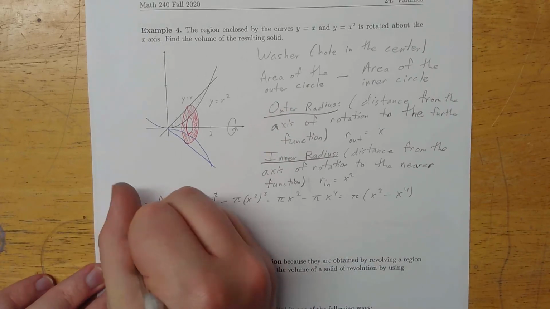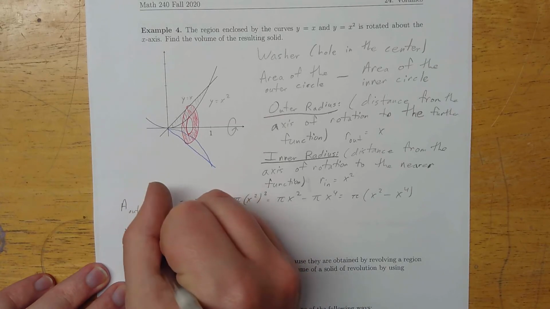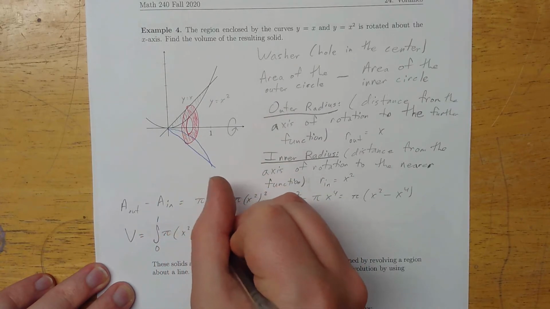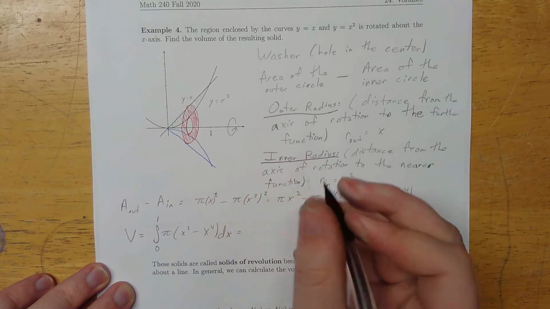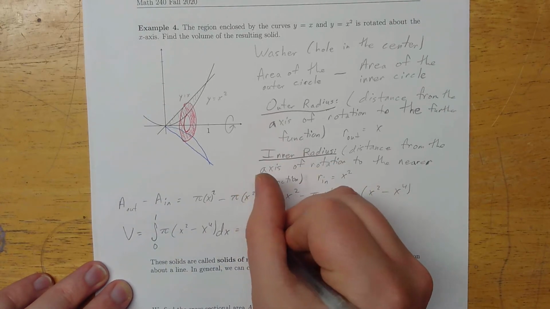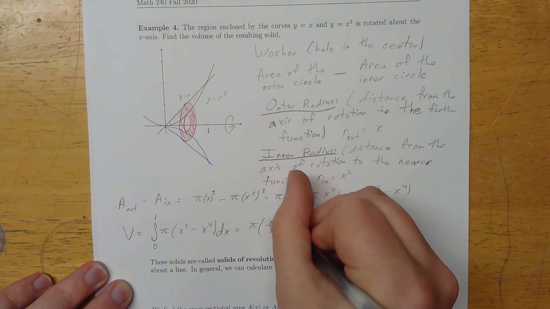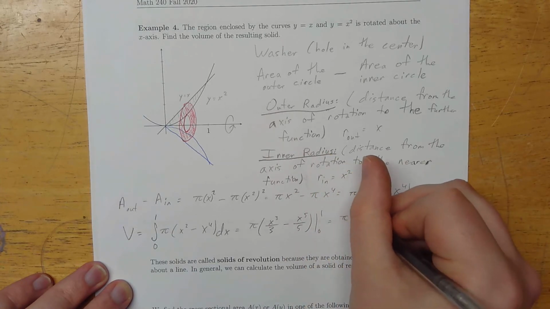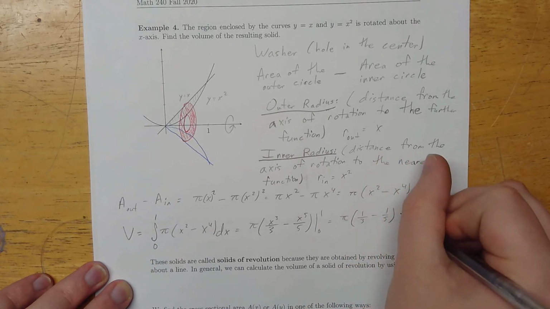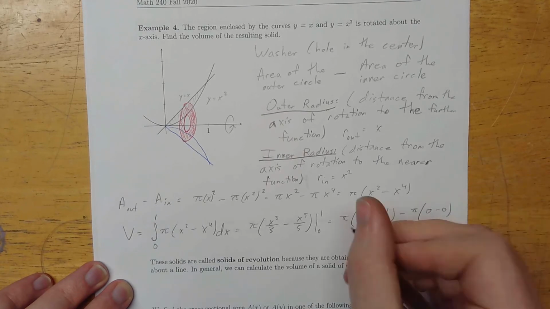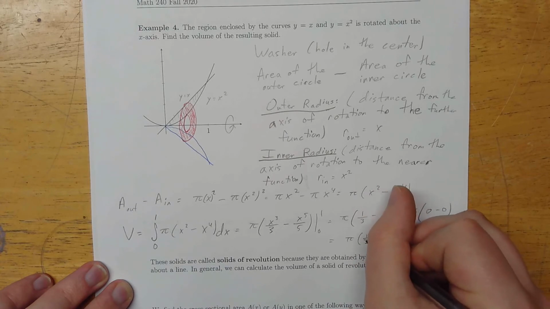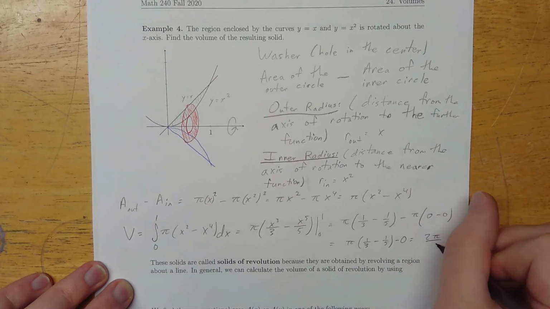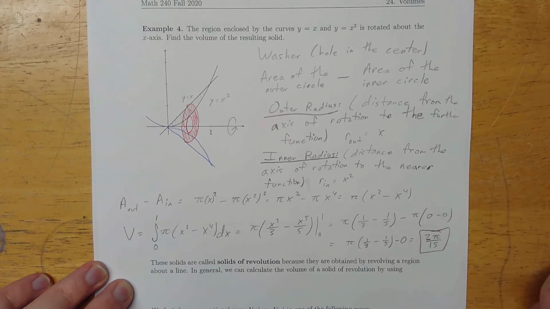So if we want to go ahead and find our volume, it will equal the integral from 0 to 1, where these meet, of pi times x squared minus x to the fourth dx, which will give us pi times x cubed over 3 minus x to the fifth over 5, evaluated from 0 to 1, which will give us pi times 1 over 3 minus 1 over 5 minus pi times 0 minus 0, which will give us pi times 1/3 minus 1/5 minus 0, which will give us 2 pi over 15 as a final answer.